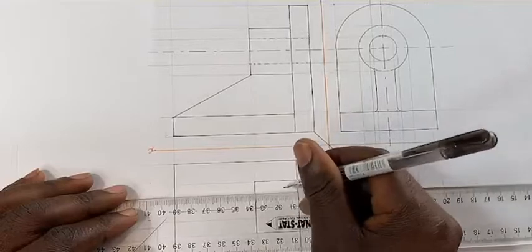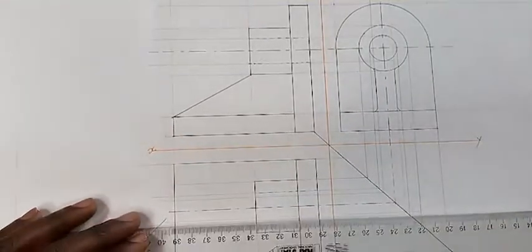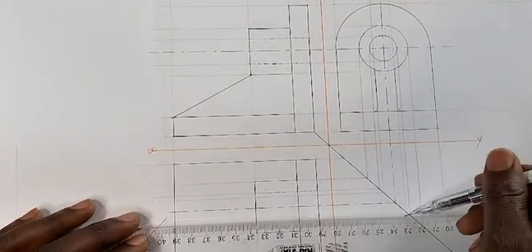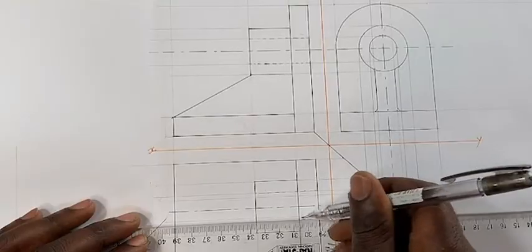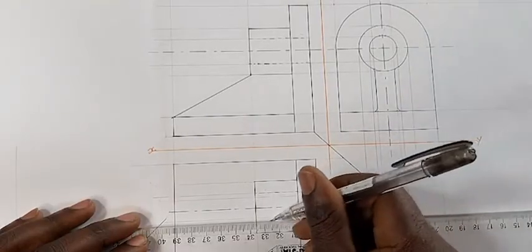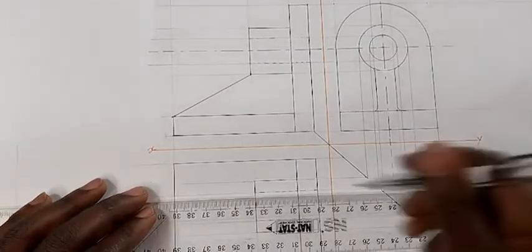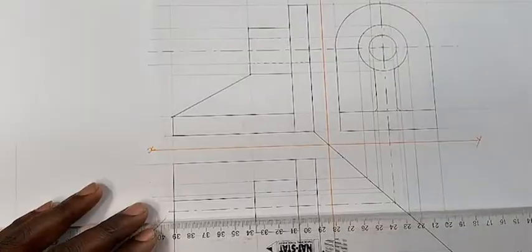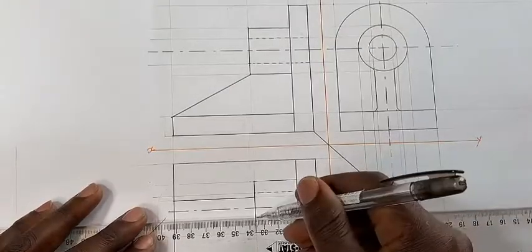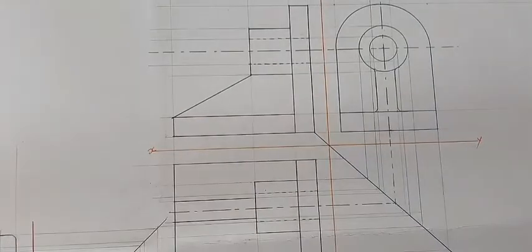So even right here, and it goes hidden from here till right there. So even the supporter, you're now going to see it clearly. Okay, that's it. But then the holes, that's when you're going to see them clearly. Do the holes, then you submit your work.